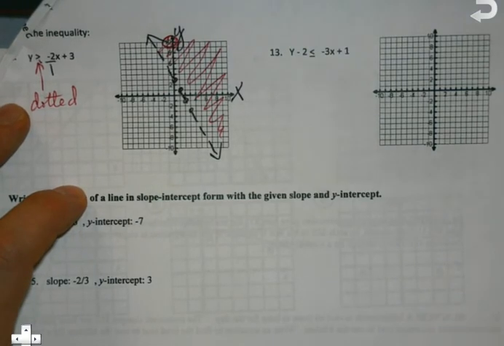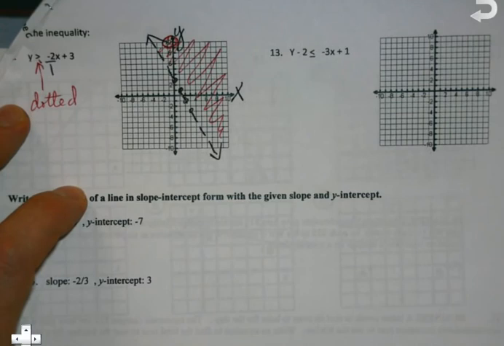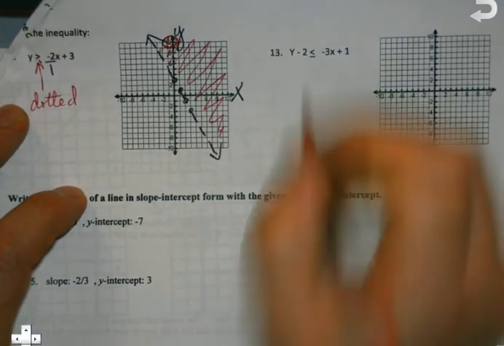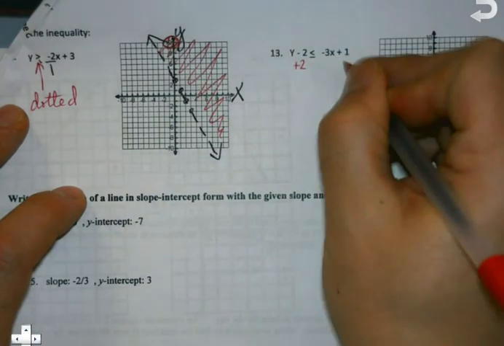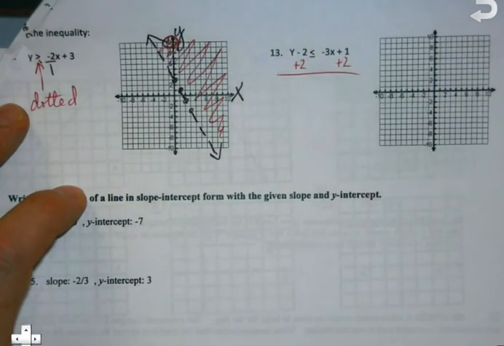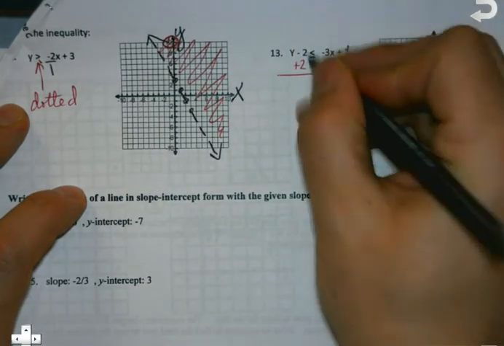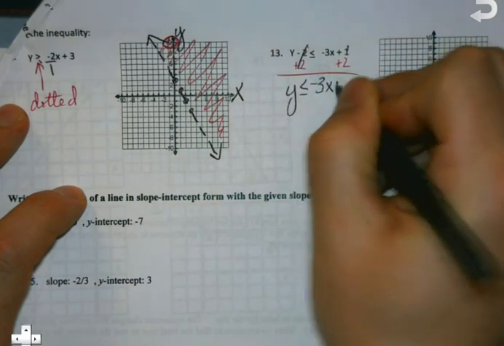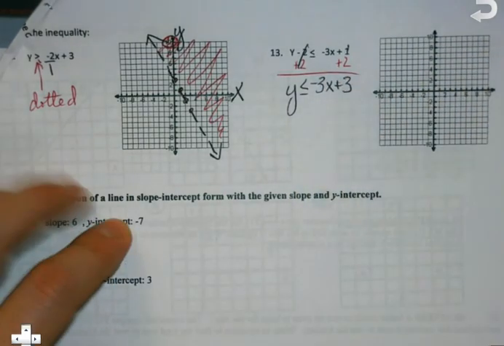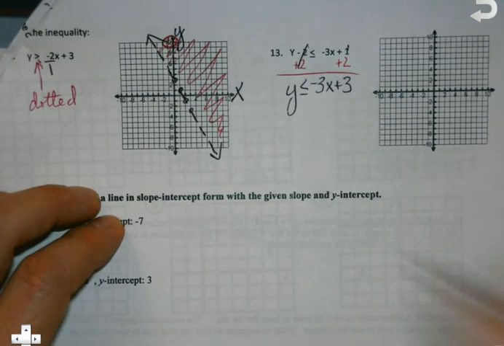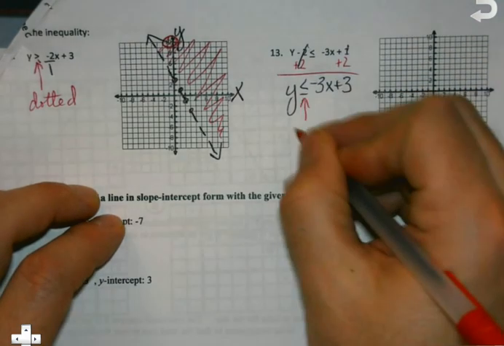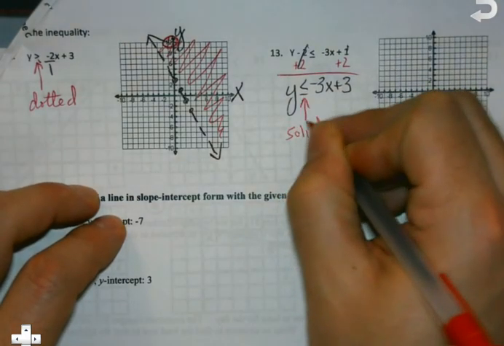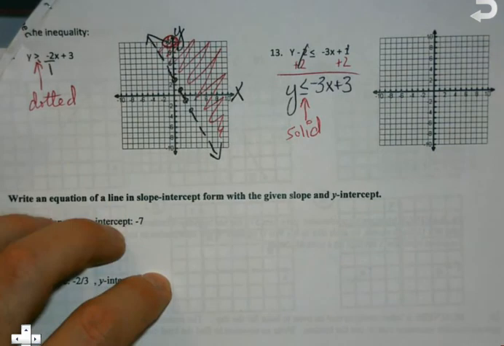And then 13, I got one step before I can graph it. What do I have to do to get y by itself? Plus the 2. Now this time, since I have the or equals underneath, I'm going to have a solid line.